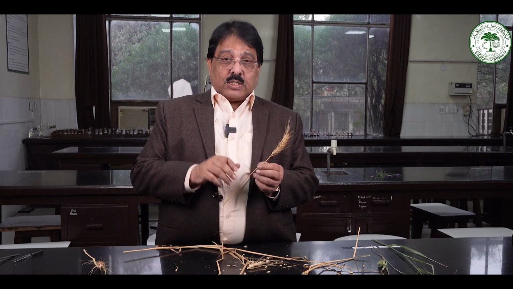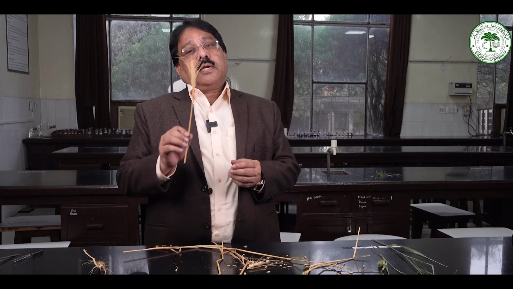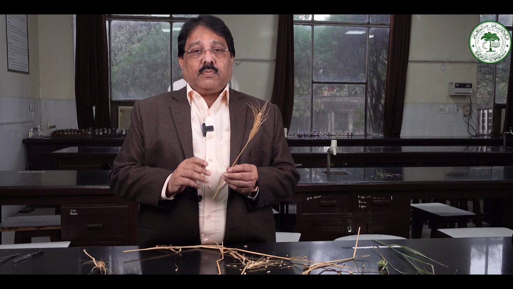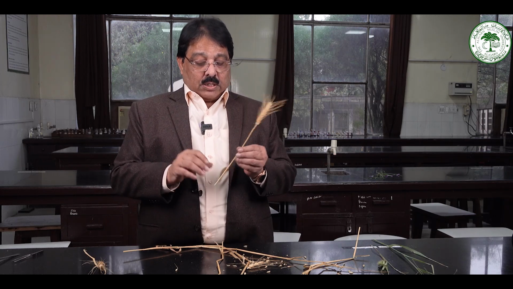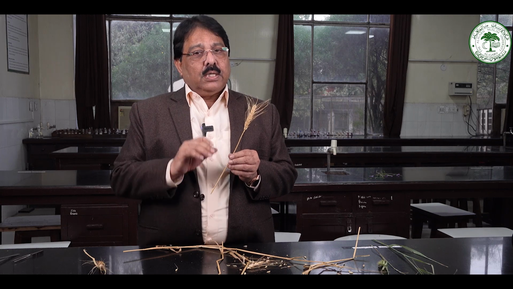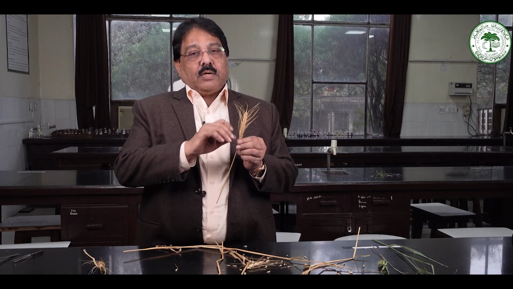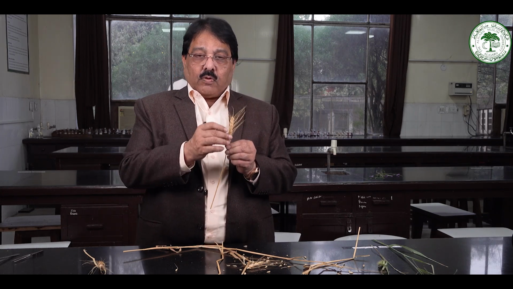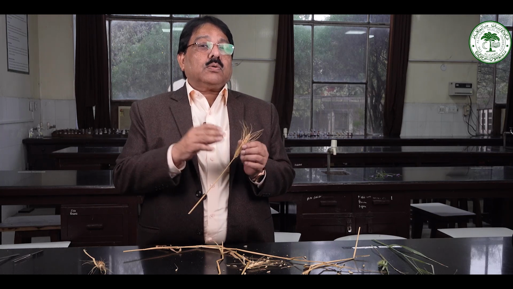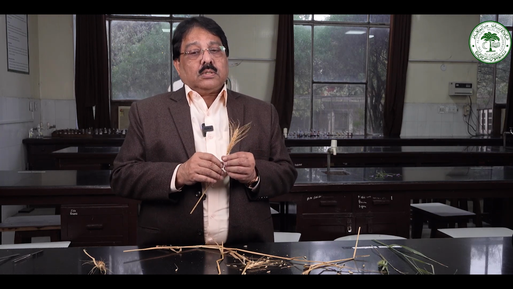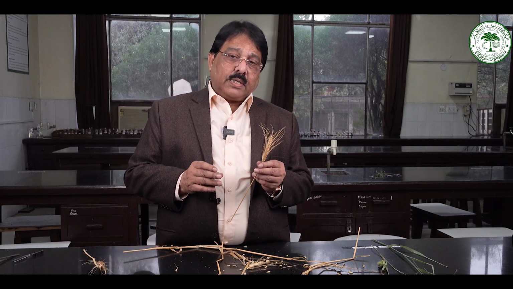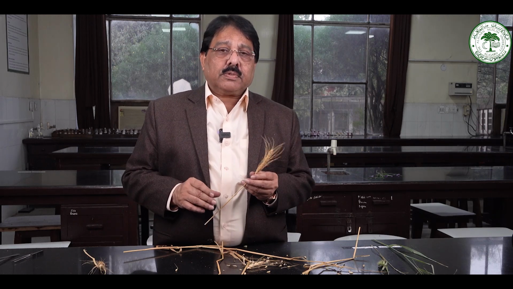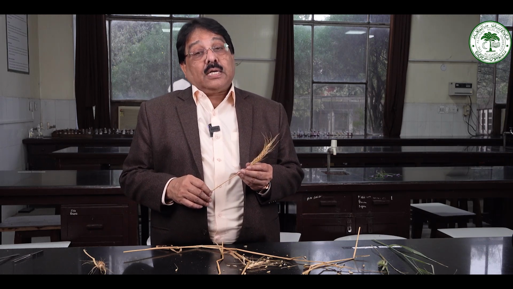So on the basis of two or three characters, we can identify the Poaceae and differentiate it from the Cyperaceae. In this case, there is a hollow stem, two-ranked leaves, a spike of spikelets as the inflorescence, then a lemma and palea, and the lodicules. Two lodicules are there, or they may be present or absent. And one more character that is very peculiar in the Gramineae, the feathery style.